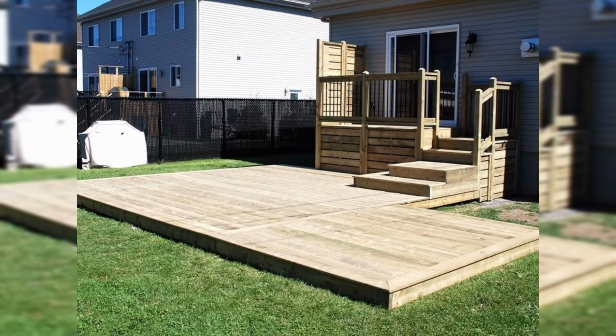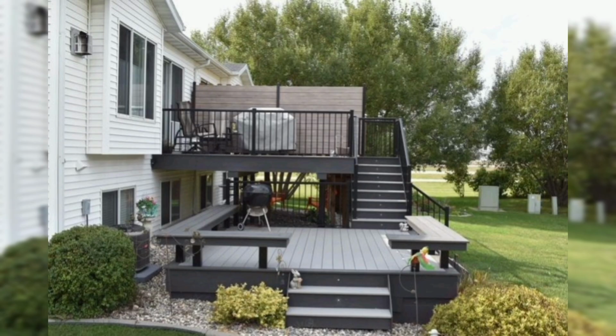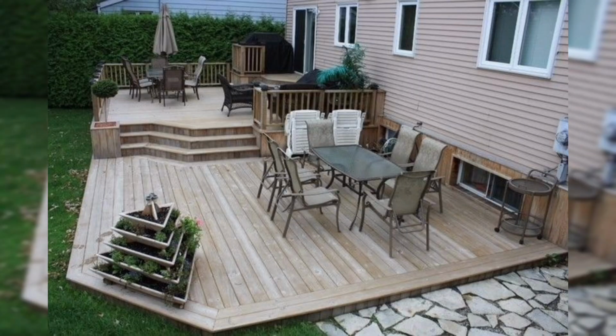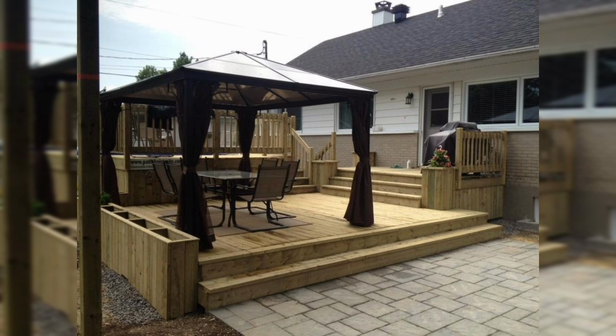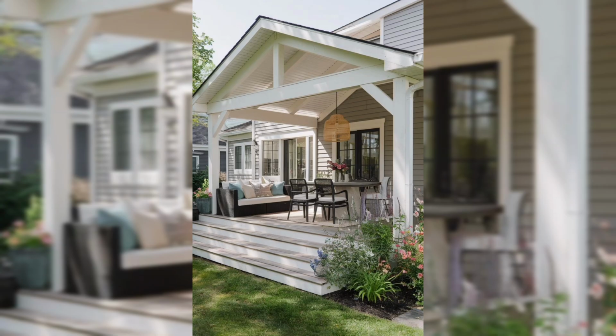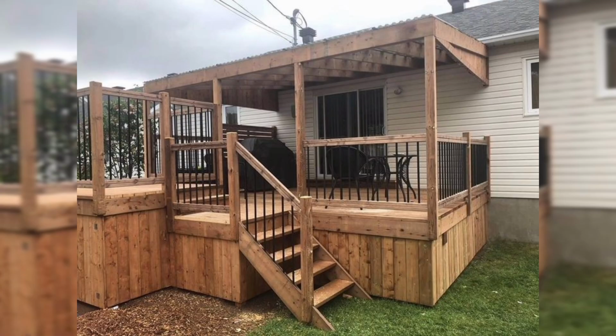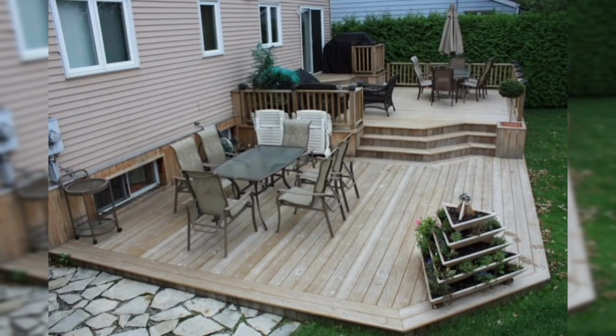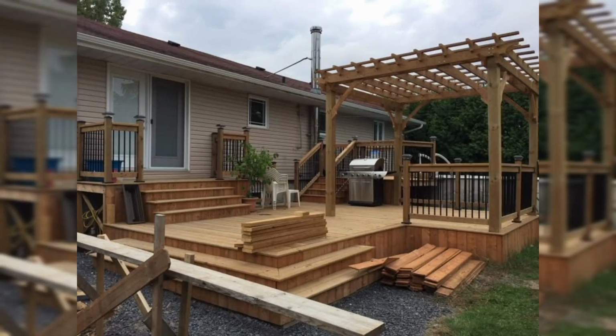Build the frame. The frame is the key to your deck structure and should be built with precision. For the frame, install the ledger board and attach it securely to your home with lag bolts. If it is a wall-attached deck, add flashing.